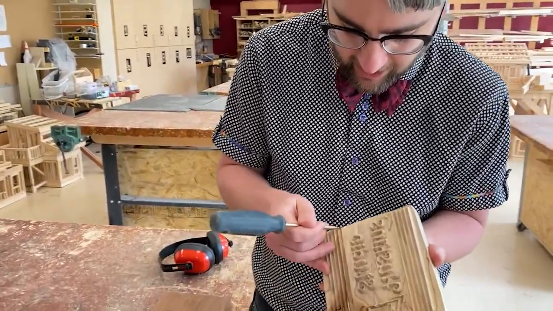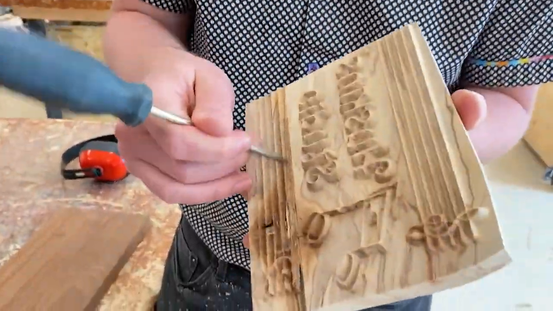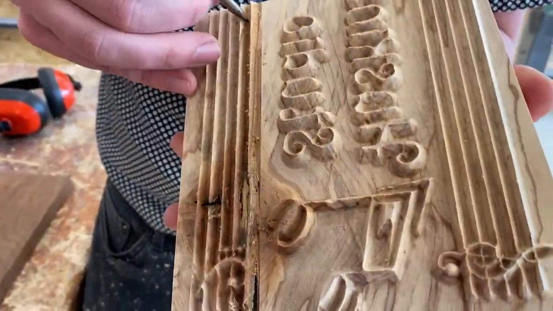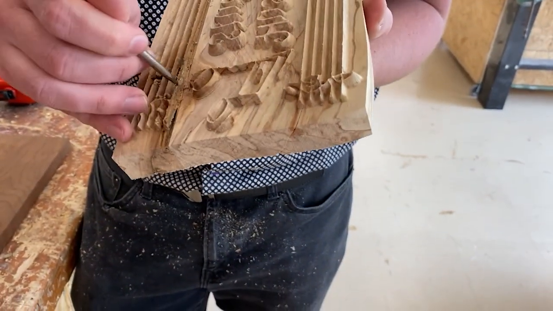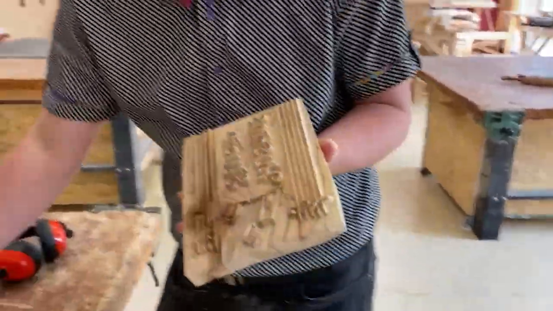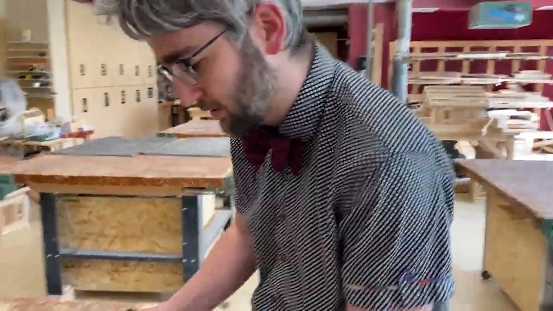Go through and actually knock off some of this stuff that's just not quite as smooth. We can even sand it out if we want. This is looking pretty good though. I might dust it off. And now, moment of truth.